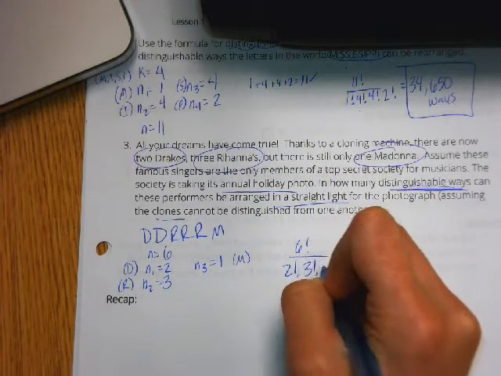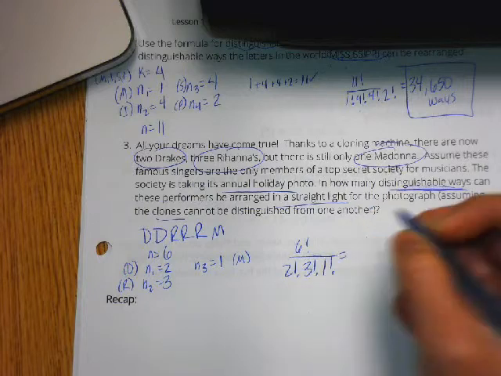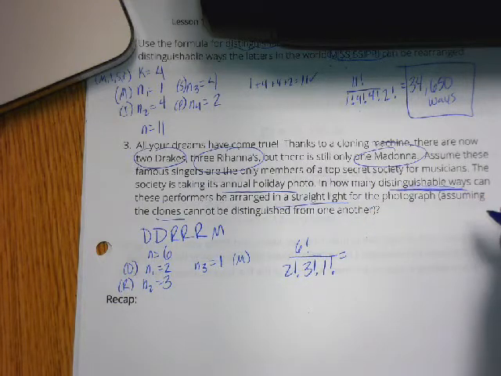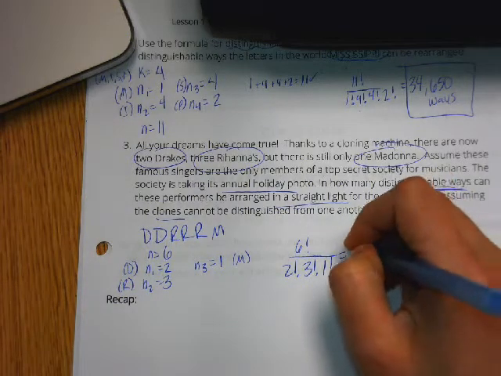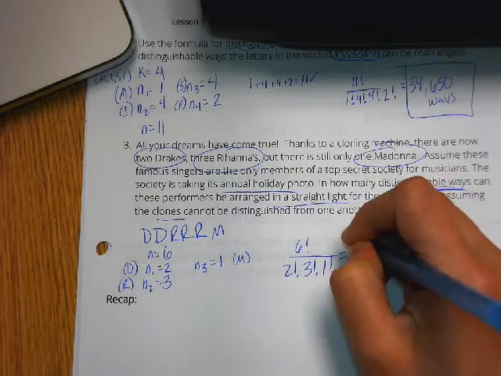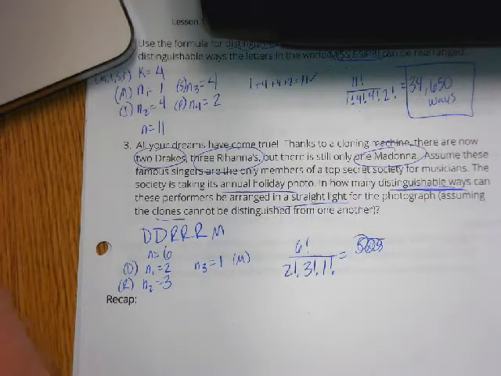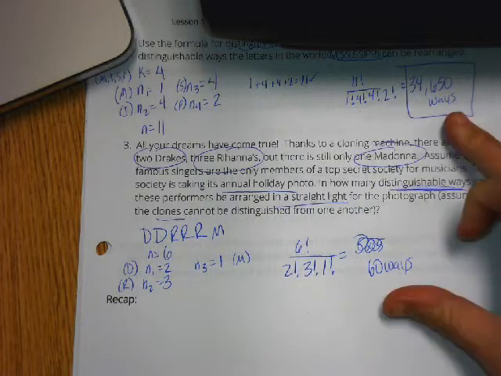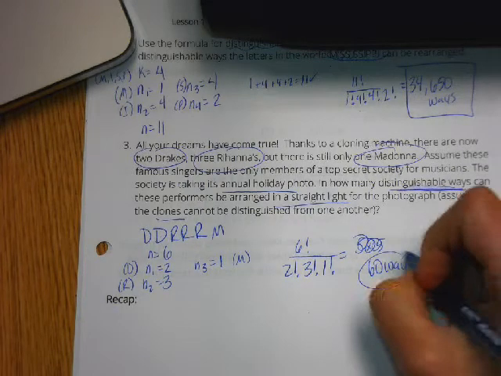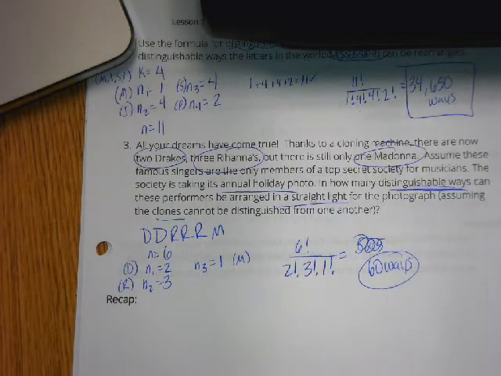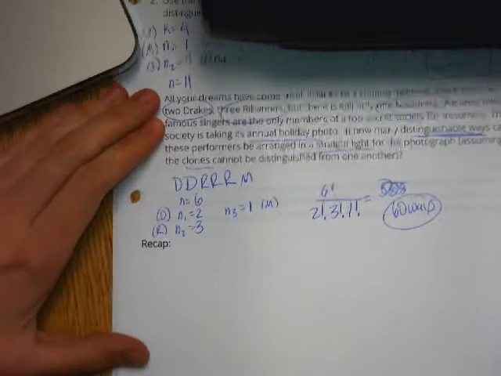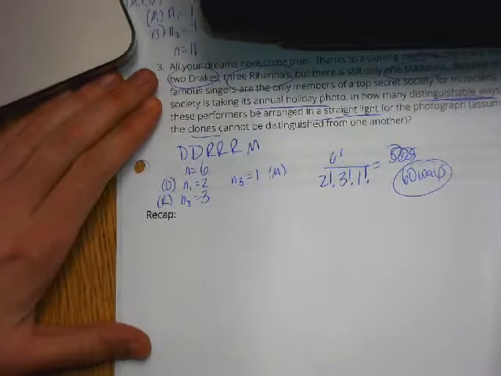So if I plug it into the formula, I have 6 factorial divided by 2 factorial, 3 factorial, and 1 factorial. So this answer, let me go to my calculator. 60 ways. There's 60 ways that they can be arranged.